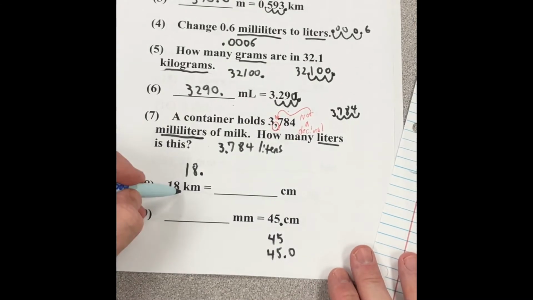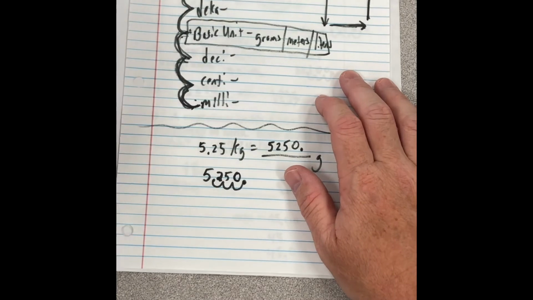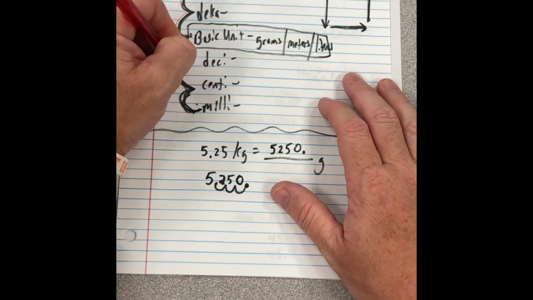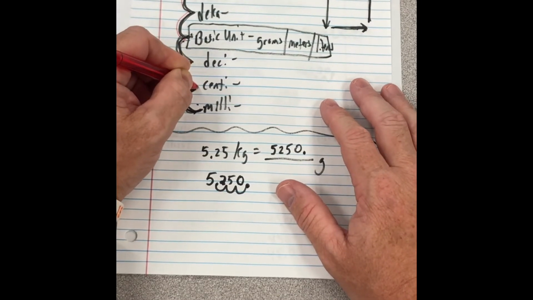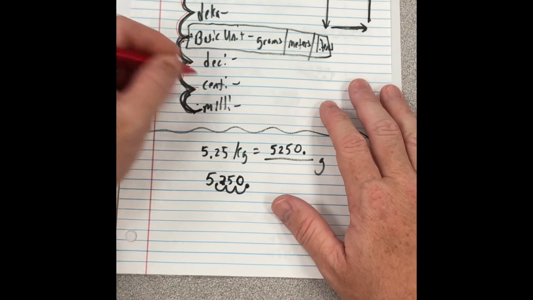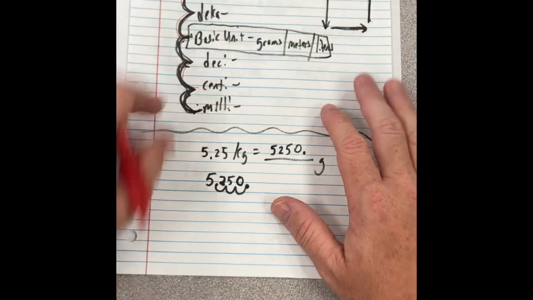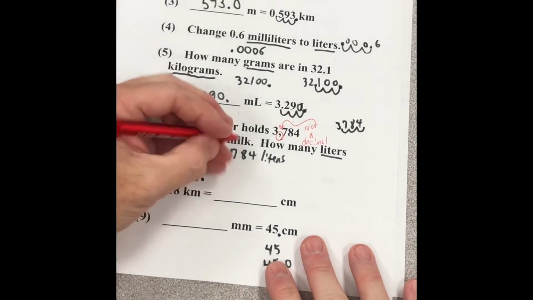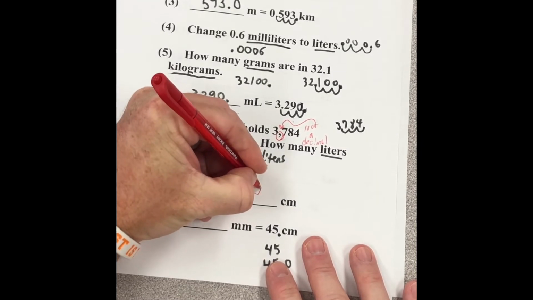Number 8, 18 kilometers equals how many centimeters? No problem. 1, 2, 3, 4, 5. So we almost went completely from one portion of the chart to the other. 5 spaces. We went down, so we're going to the right. So 1, 2, 3, 4, 5.